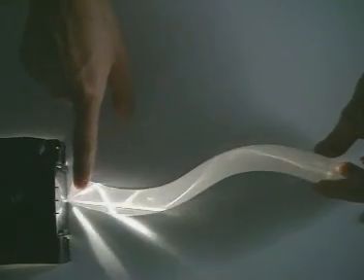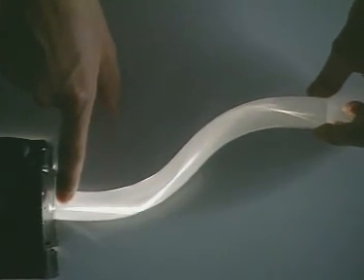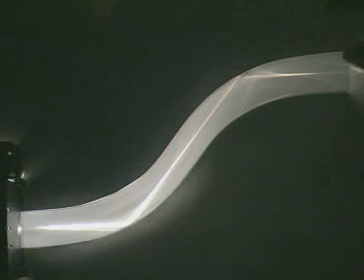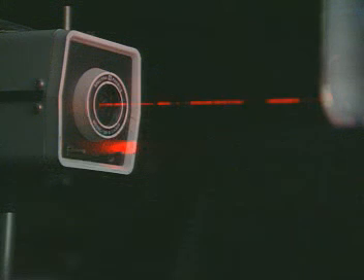At a certain angle, the light stays inside this plastic rod. Total internal reflection allows light to travel through a curved shape. A laser beam can even be made to travel along a curved stream of water.